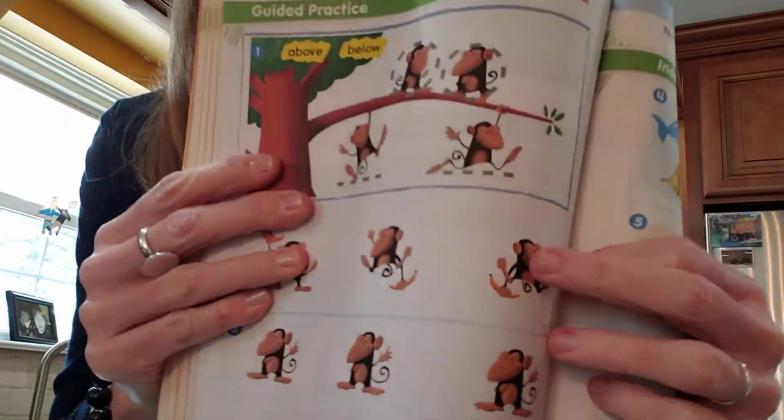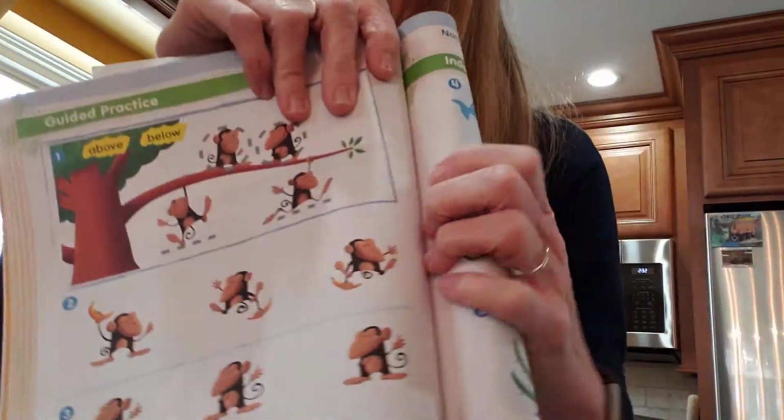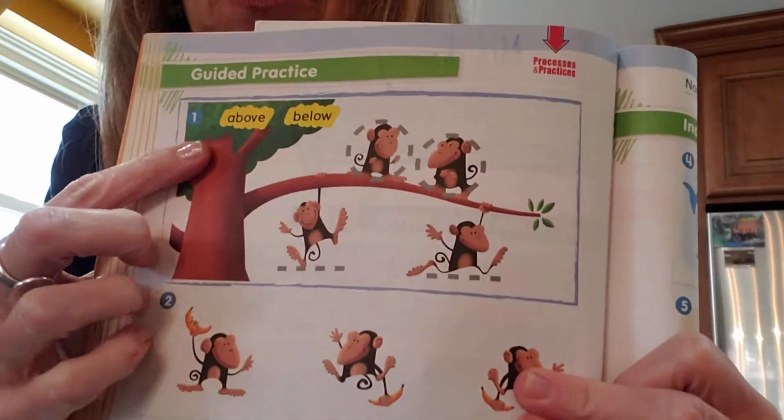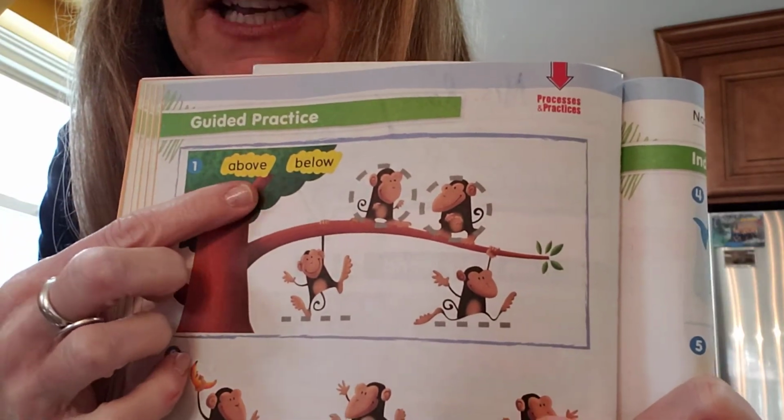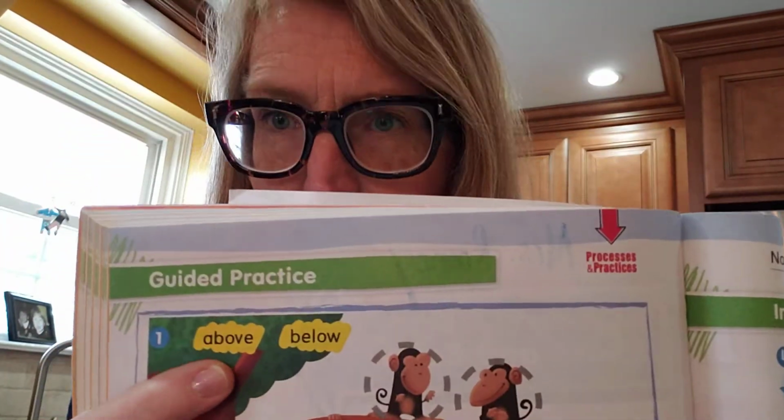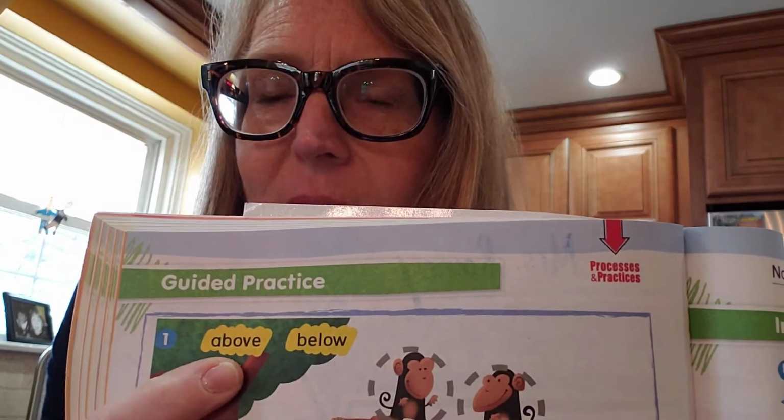Okay, and we're going to look at this page. And we're going to look at number 1 in the blue circle. And let's look at that first yellow cloud. That word is above, right? What's the other word that we said we could use for above? Right, we said over. So sometimes if we hear someone say over, it means the same thing as above. So we can use those. They're called interchangeable. We can use them either way.